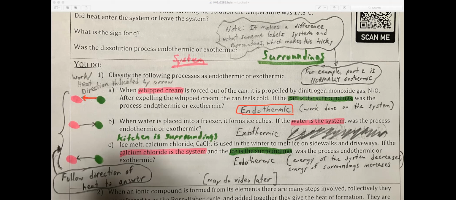Next one, water is placed into a freezer and forms ice cubes. So water is the system this time. The water is getting colder to become an ice cube, which means that energy has to leave it, heat has to leave it. So it's going to go into the surroundings. The definition of exothermic is heat or energy going to the surroundings. I'm using the words heat and energy interchangeably because they are actually the same thing.